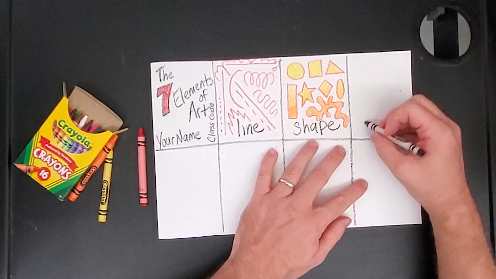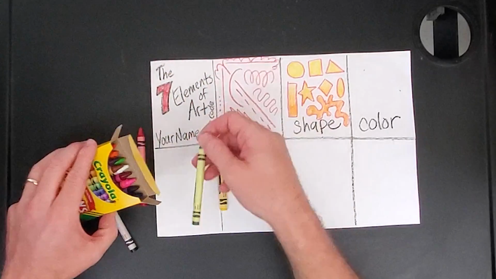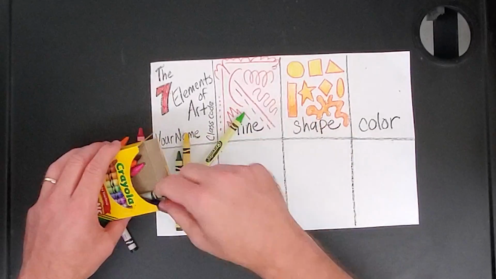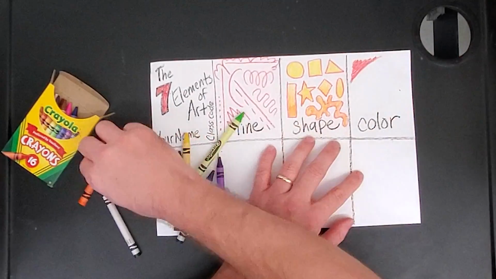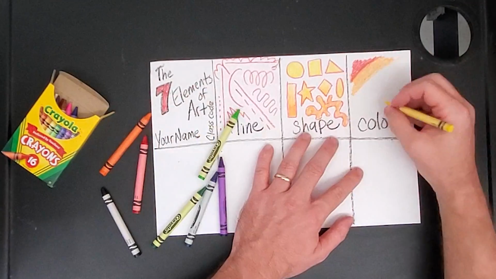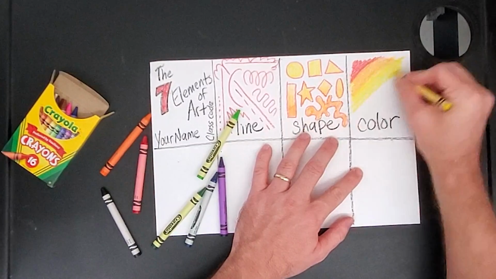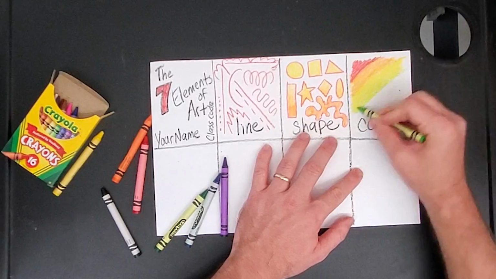In the third square, I want you to write down color. Color, C-O-L-O-R. And we are just going to draw examples of color. Primary colors are red, yellow, and blue. Secondary colors are what you get when you mix red and yellow together. You get orange. Yellow and blue make green. Blue and red make purple. Orange, green, and purple are what we call secondary colors.